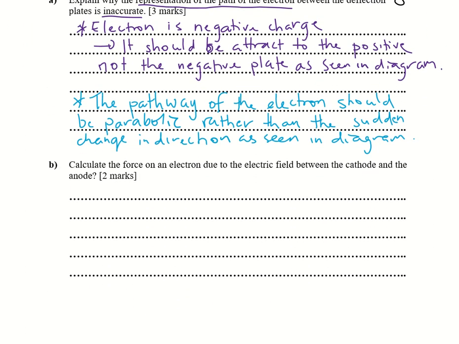Okay, so if I look at my data sheet, in order to calculate the force, it's F equals Q times capital E, and we know that E is given by the formula V over D. So I can just put that into my equation instead. Just substitute it like that. Okay, so there we go.